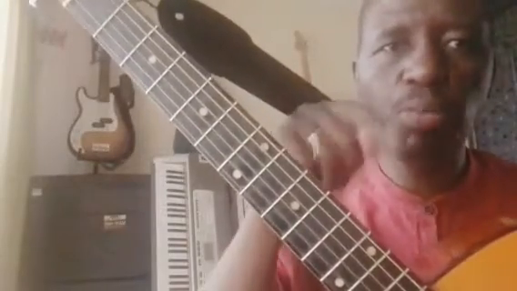Remember, when I was teaching you about the parts of the guitar, this is the neck, this whole part from here until here to the nut. We call this part the neck, but the flat part of the neck, we call the guitar fingerboard.